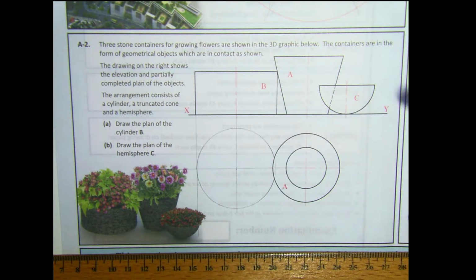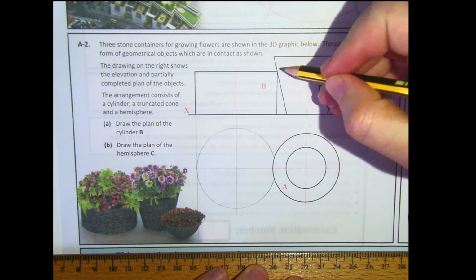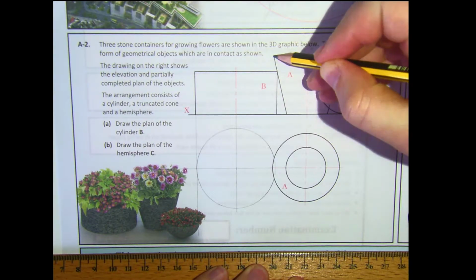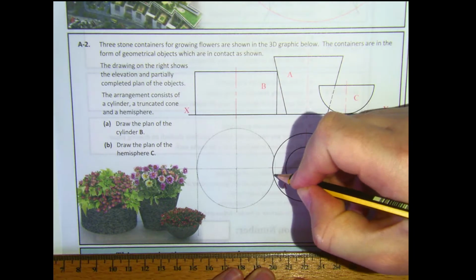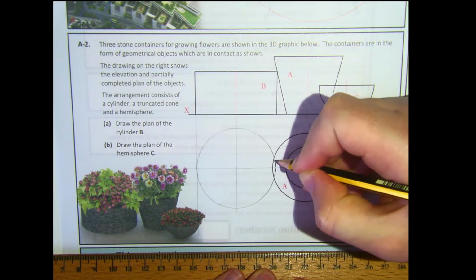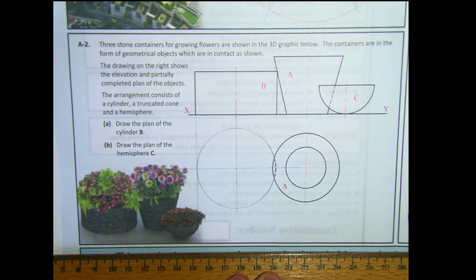So darker on the outside, but then we have hidden details. So this bit here is under, so part of this here is going to be hidden underneath that when we're looking down on top. So hidden detail, broken line in here. It's important to put that into it.